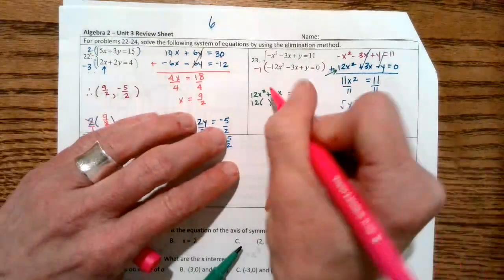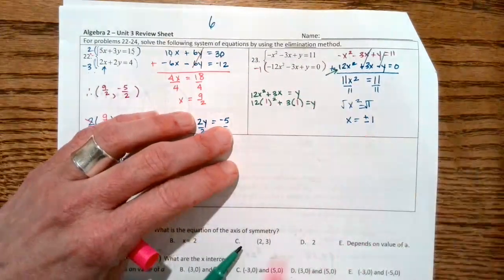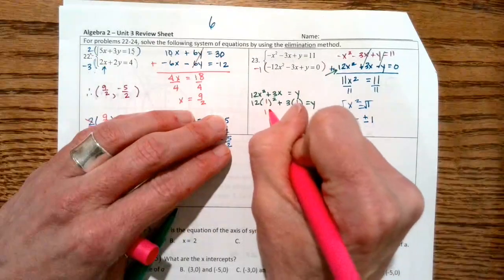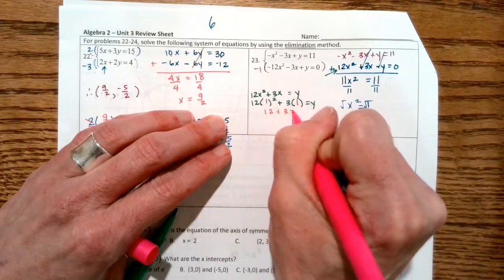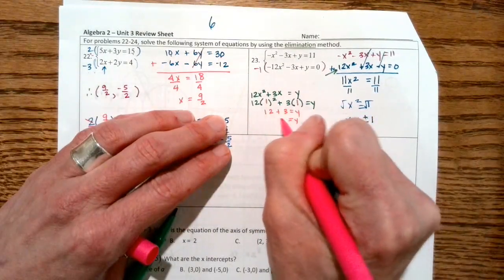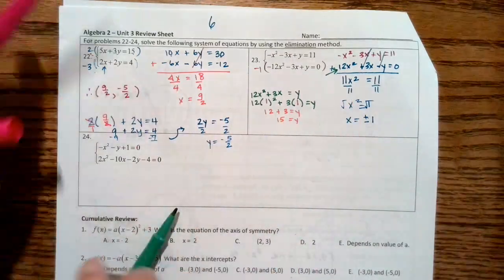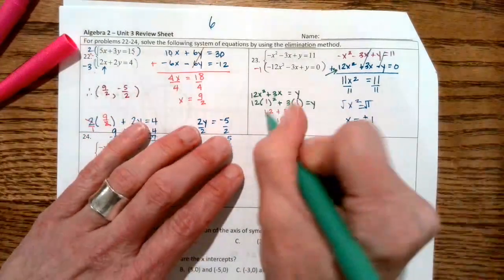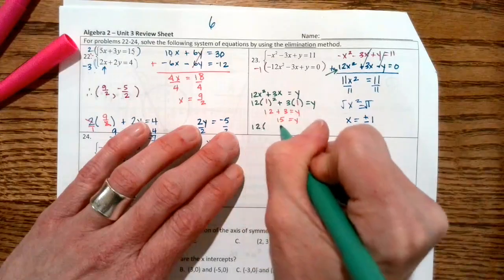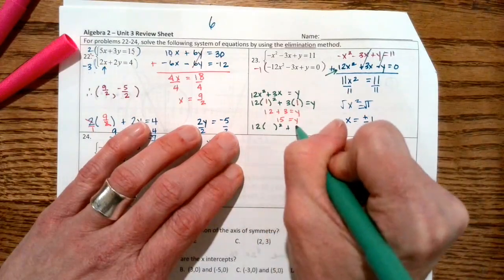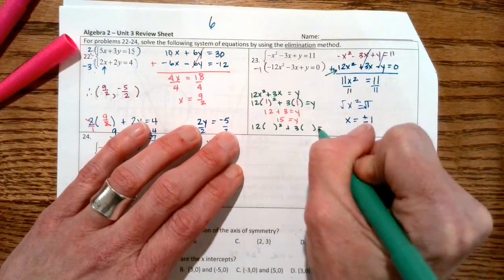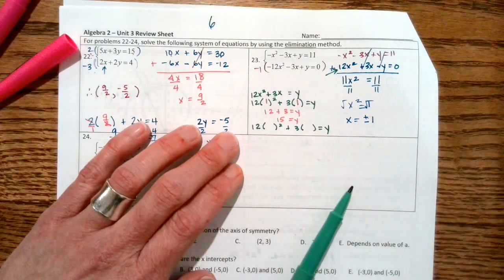First I'll put 1 in there. 12 times 1 is 12 plus 3. Therefore y is 15. Choose my second value for y. 12 times my value squared plus 3 times my value is equal to y.